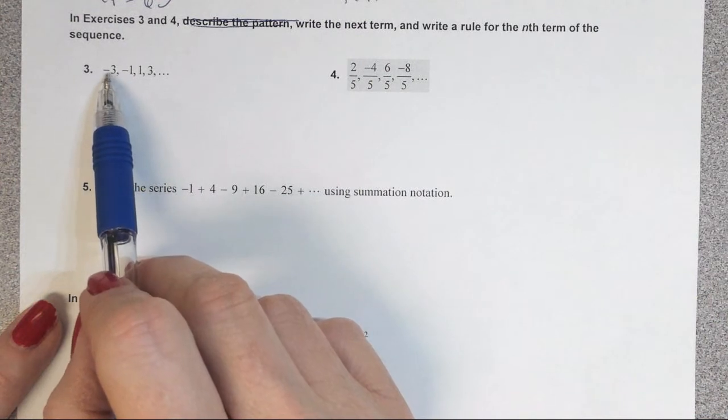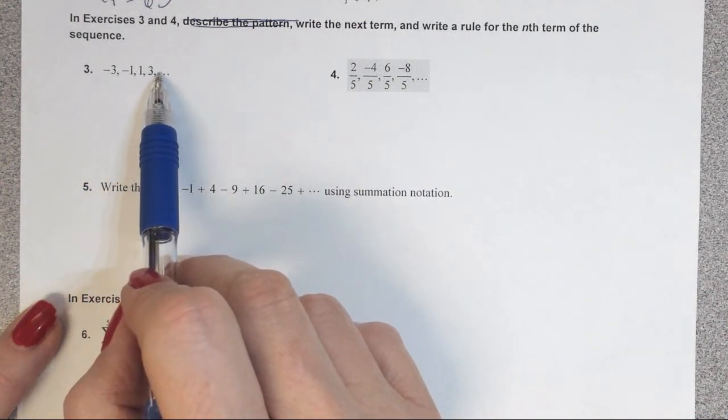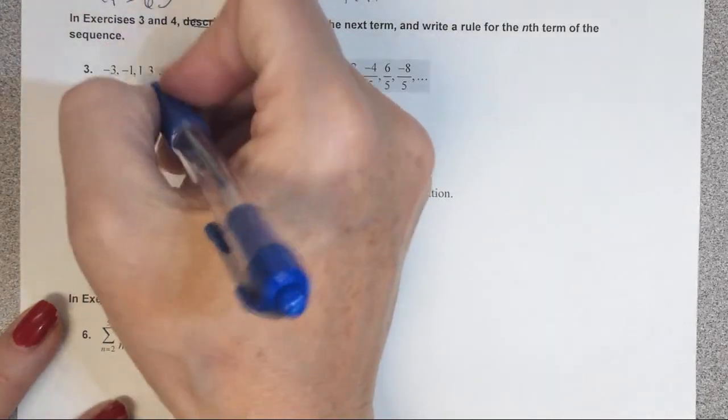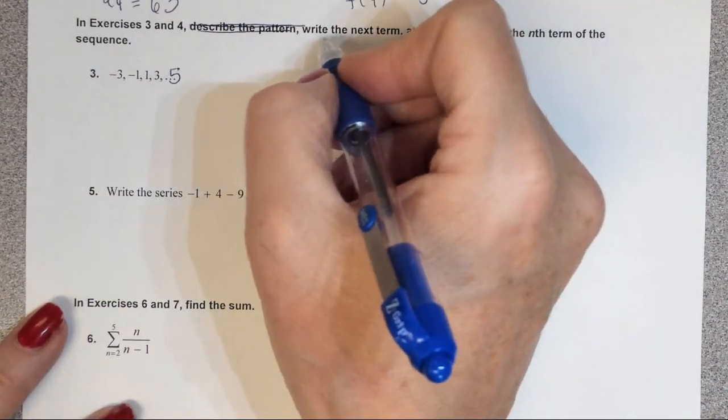So look at this pattern. Negative 3, negative 1, 1, 3. What's the next number going to be? 5, good. So what did you do, Nathan, to get that? Add 2. So now we've written the next term.